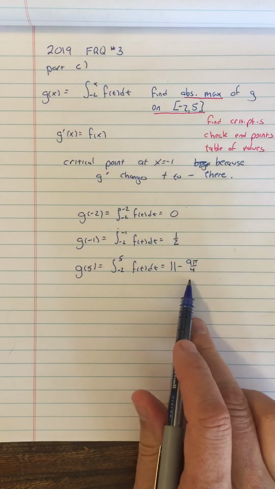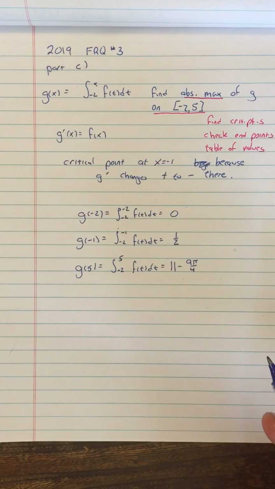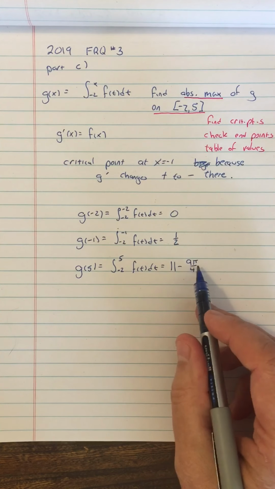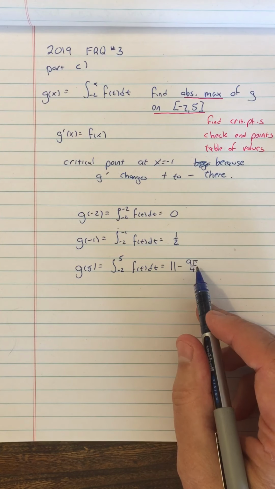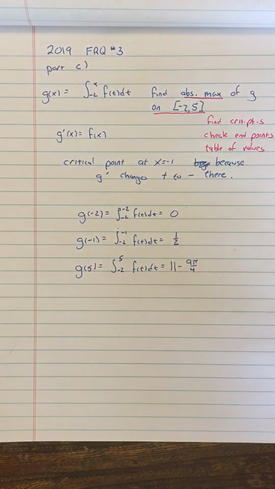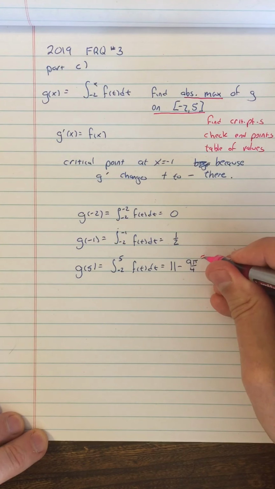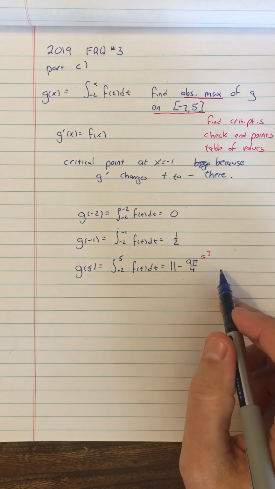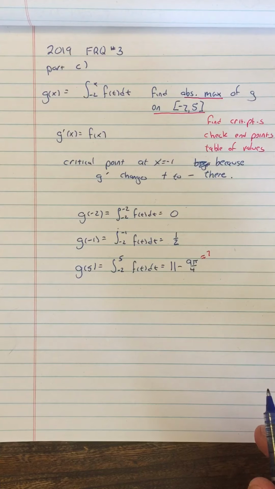They expect you to know if this is bigger than 1/2 or not just by thinking about it. You can think about it by thinking, 9 pi is going to be a little more than 27. So let's call it 28 so I can divide it by 4. So this 9 pi over 4 is going to be approximately equal to 7. And that means that this number is approximately equal to 4. It's more than 1/2 is the important thing.